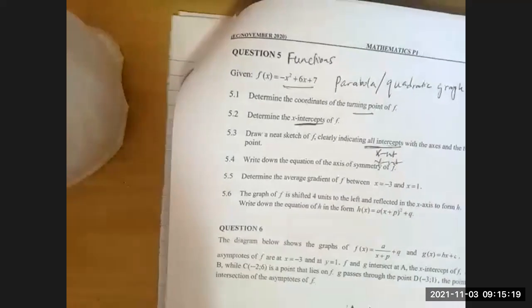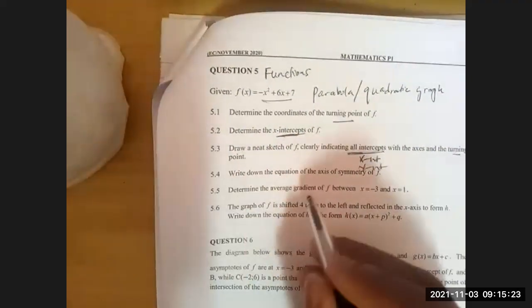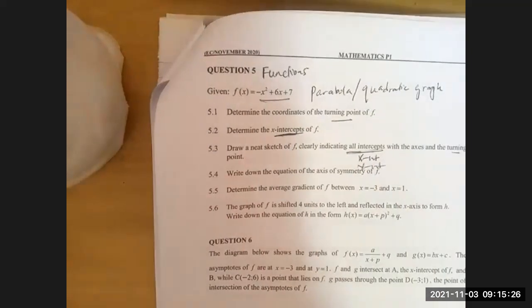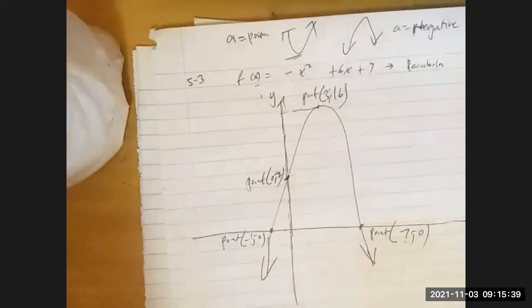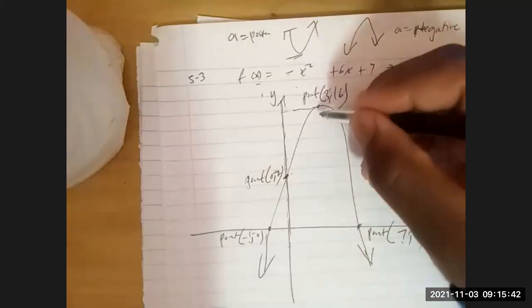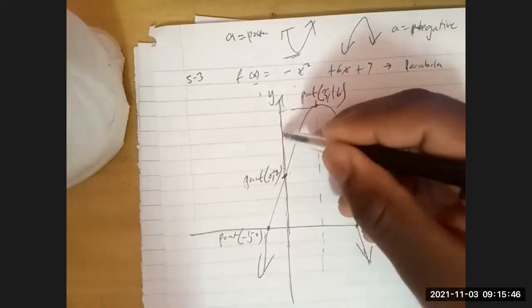Now, having said that, what is it that we are now required to do? That was 5.3. Now we are looking at 5.4. Write down the equation of the axis of symmetry of f. Okay. Now, if you go back to the graph, right? The axis of symmetry of f. When we talk of symmetry, we are talking of the line that cuts the graph into two equal halves, right? So this is just a sketch.